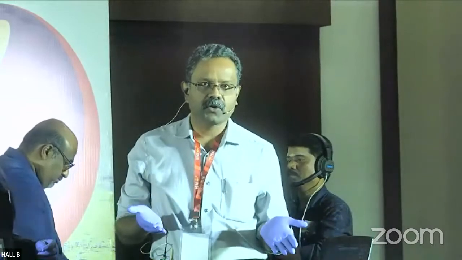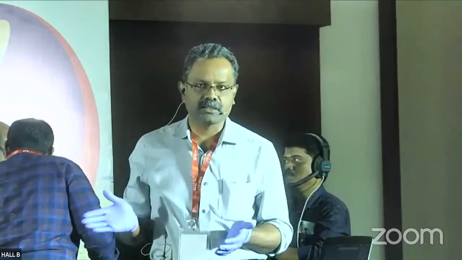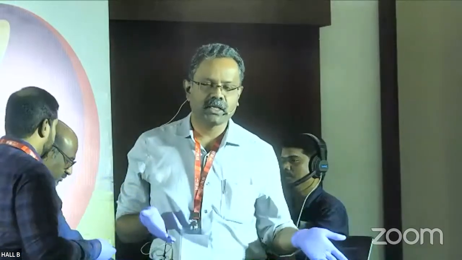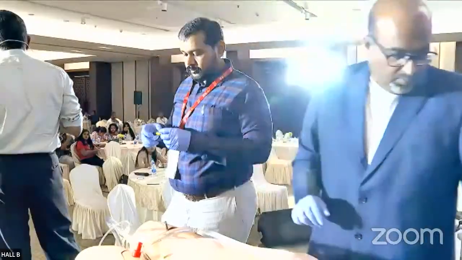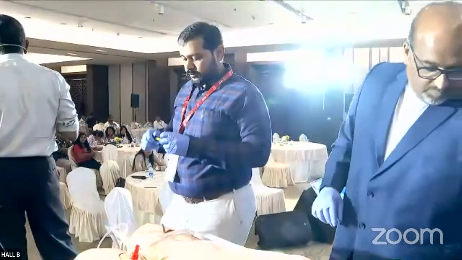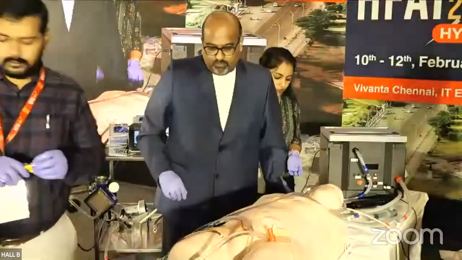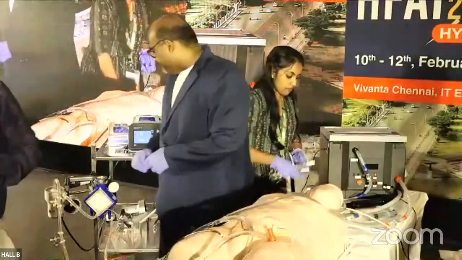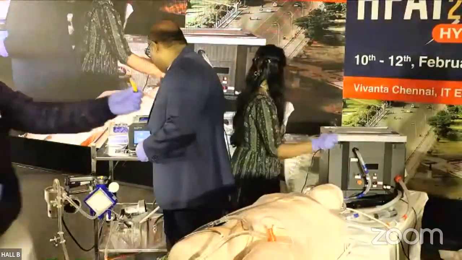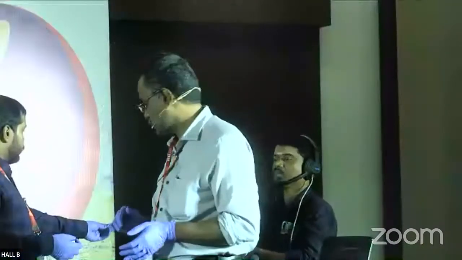The very purpose for initiation of the ECMO is to have a VA ECMO. So we want to support the heart. We want to partially support the lungs, but mostly we will be supporting the heart rather than the lungs. So in this situation, what we have to do is put something called a tube occluder to control the flow in the venous system. Otherwise, most of the flow will be going to the venous system, not the arterial system, which we don't want.